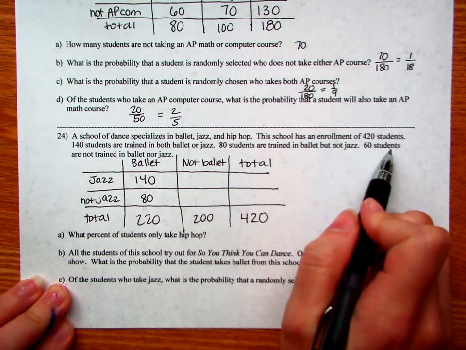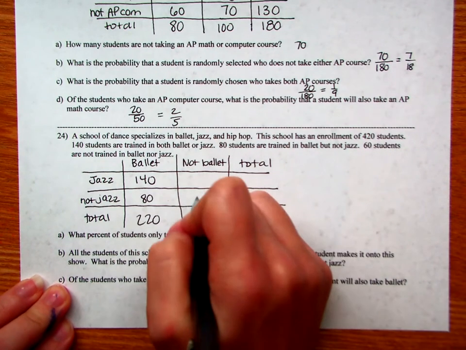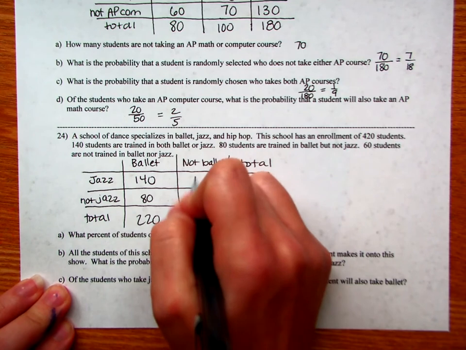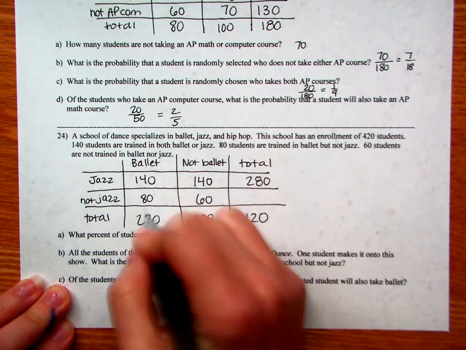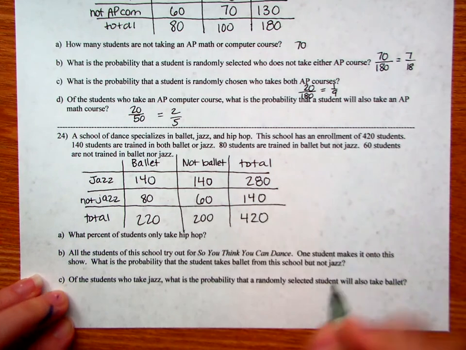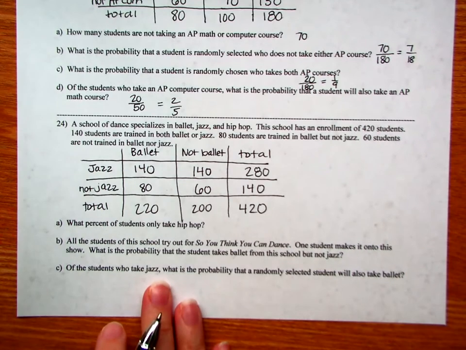60 students are not trained in ballet nor jazz, so this would be 60. If I subtract here, that makes this 140, which puts this here at 280. And then if I add that, that's 140. So now I've got my frequency table filled in.